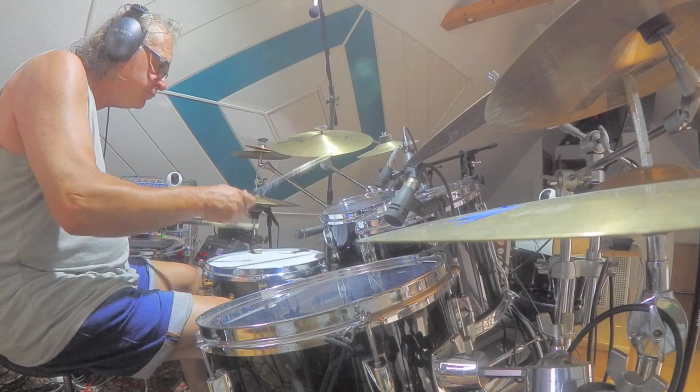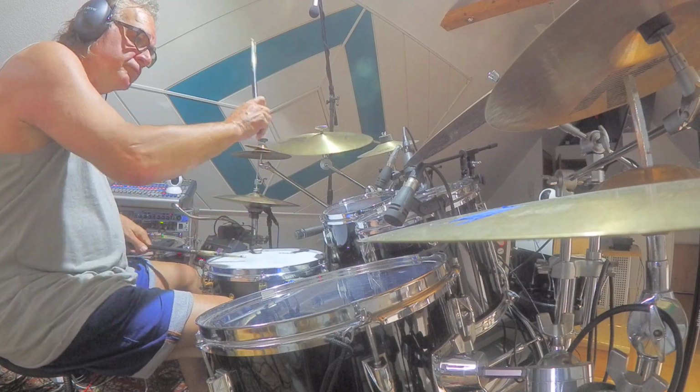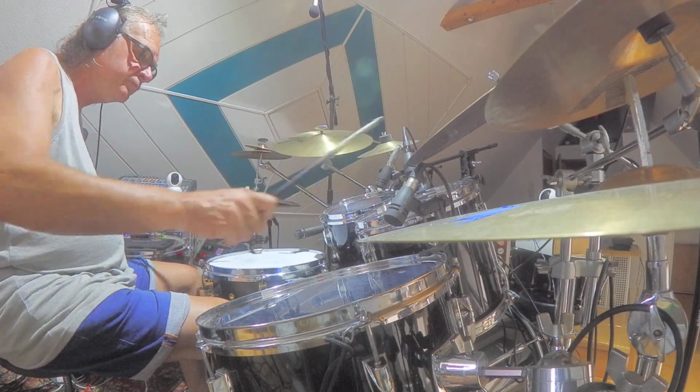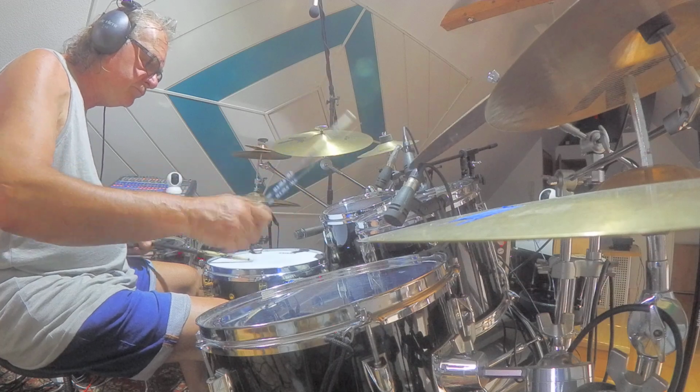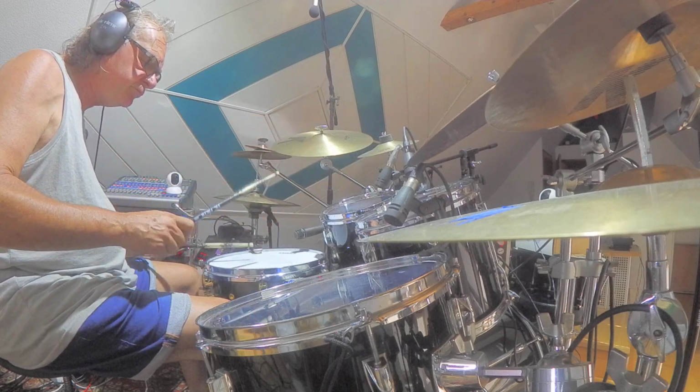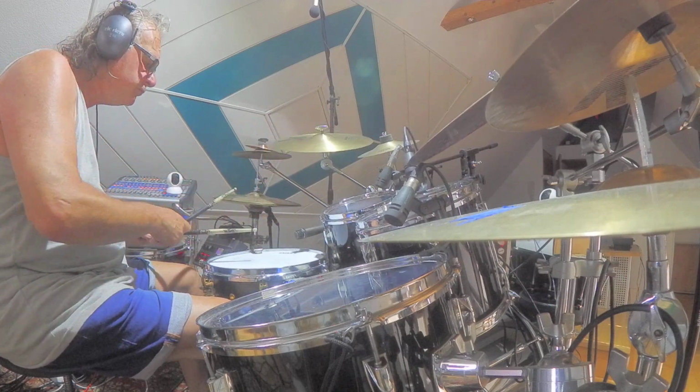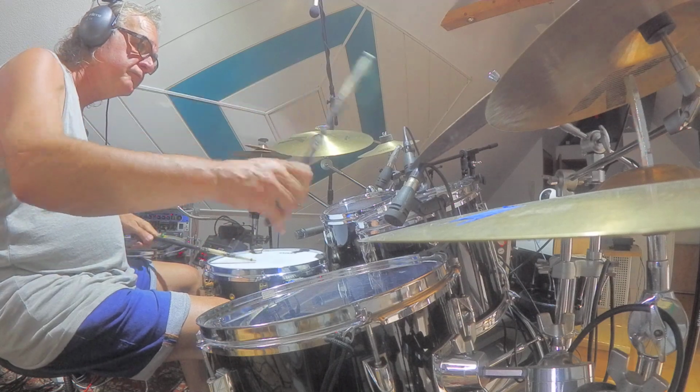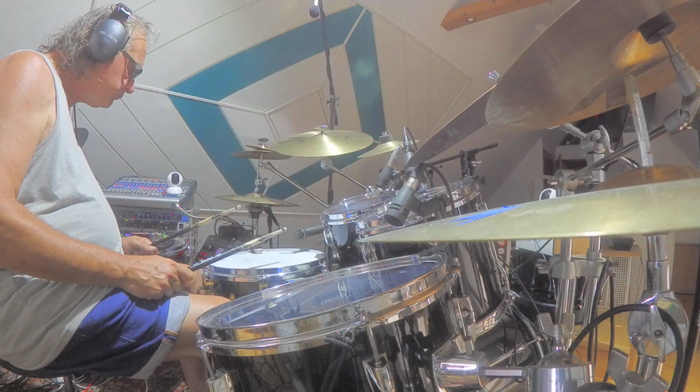The first thing you need to do, again, is let's review the grooves so you can get a hold of what's going on. And the first bass groove you need to do is our famous groove with the bass drum playing the phrase. 1, 2, 3, 4.